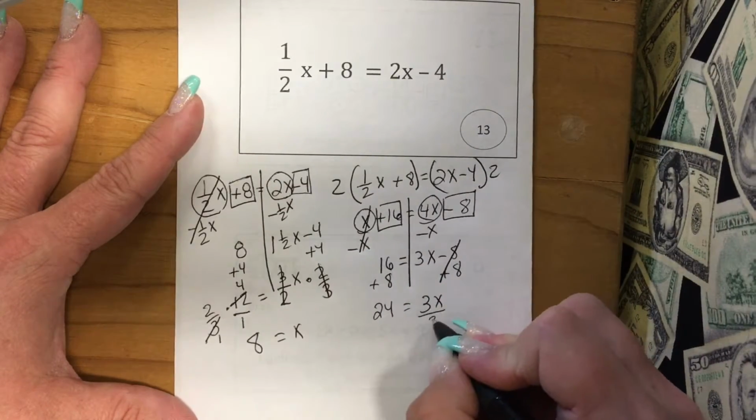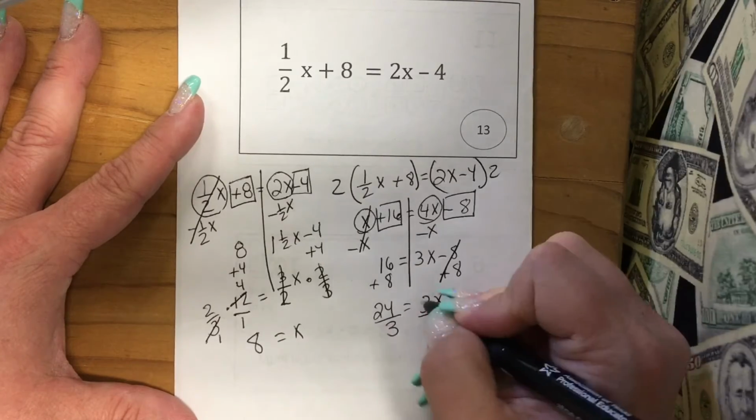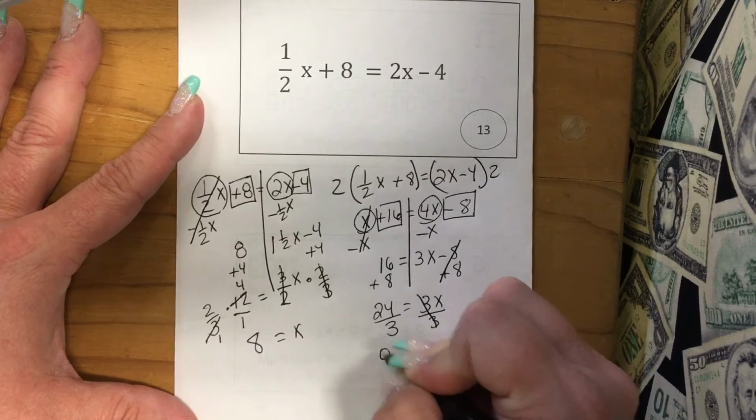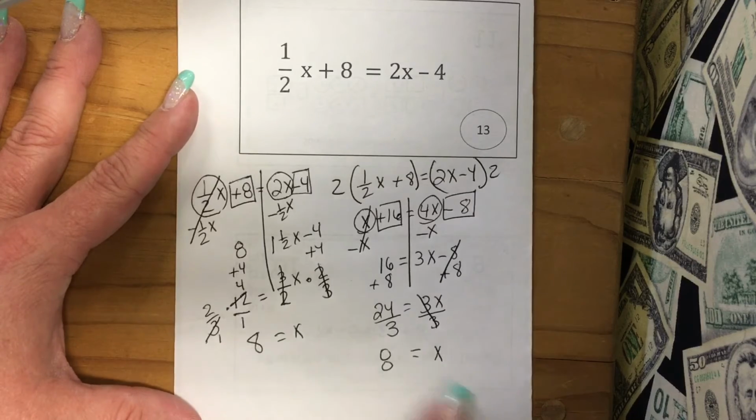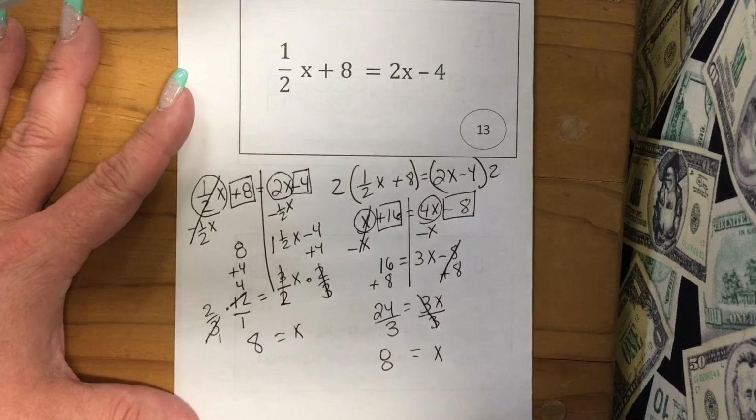And then I would divide both sides by 3. And then my x winds up still being 8. So either way works, whatever your preference is.